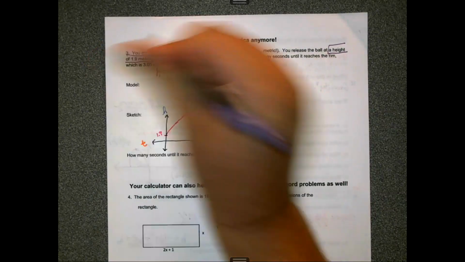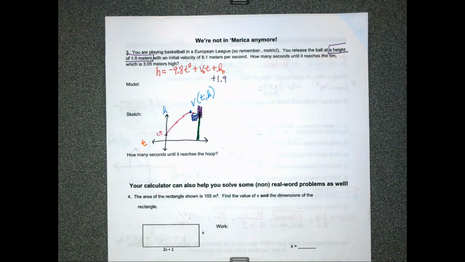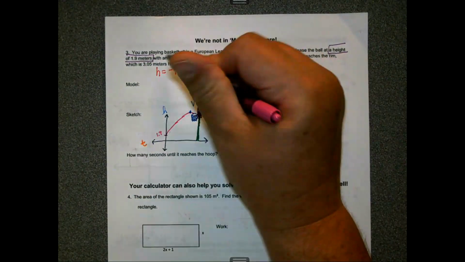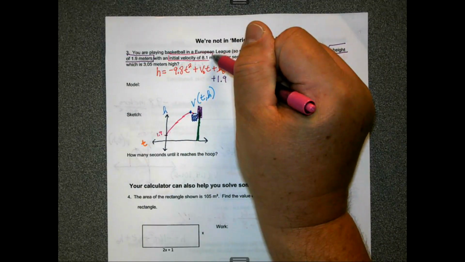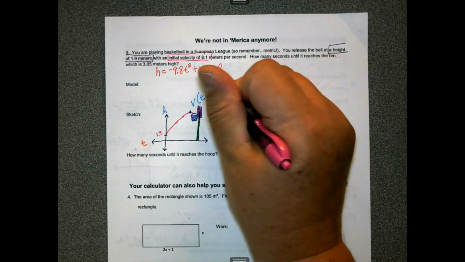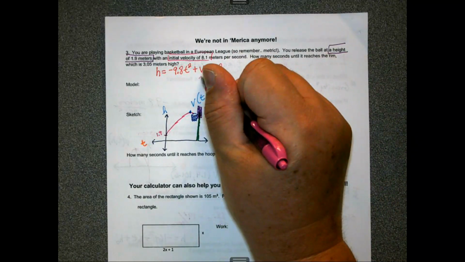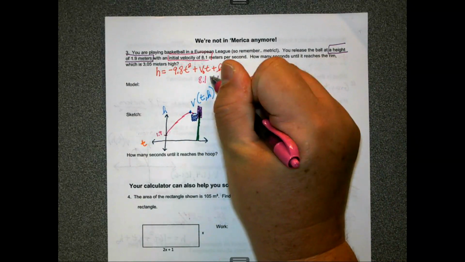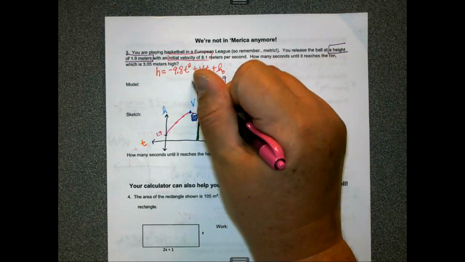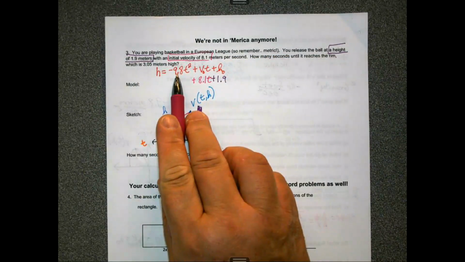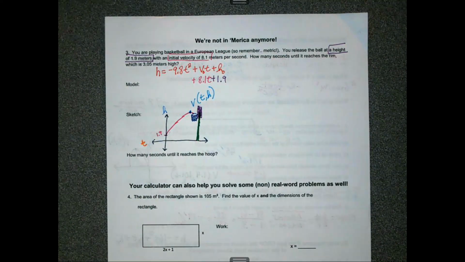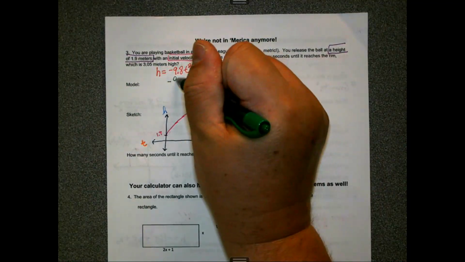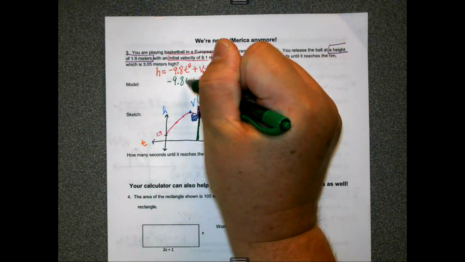And what else do I have here? Well, they even said it. Initial velocity, 8.1 meters per second. So my v sub 0 is 8.1 meters per second. And I need to keep this coefficient, that's gravity. So negative 9.8 t squared.